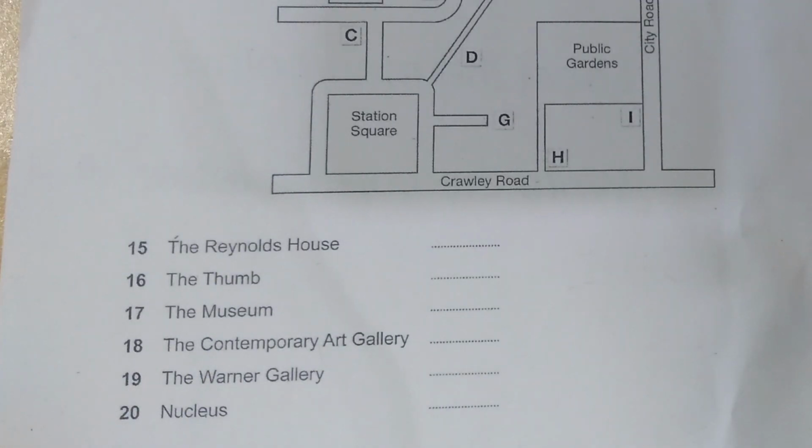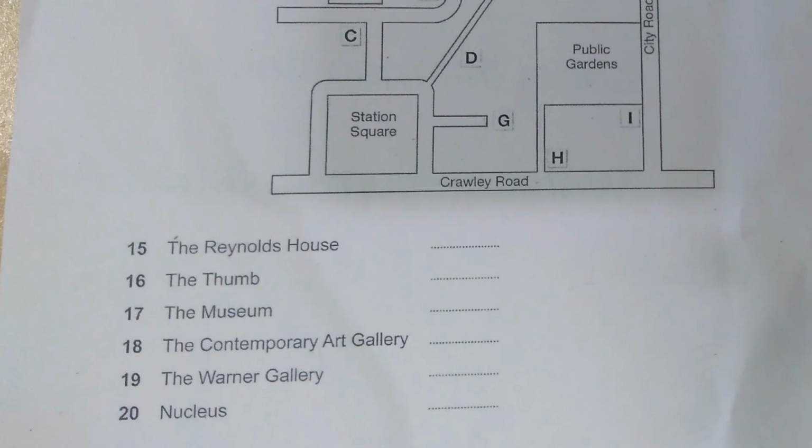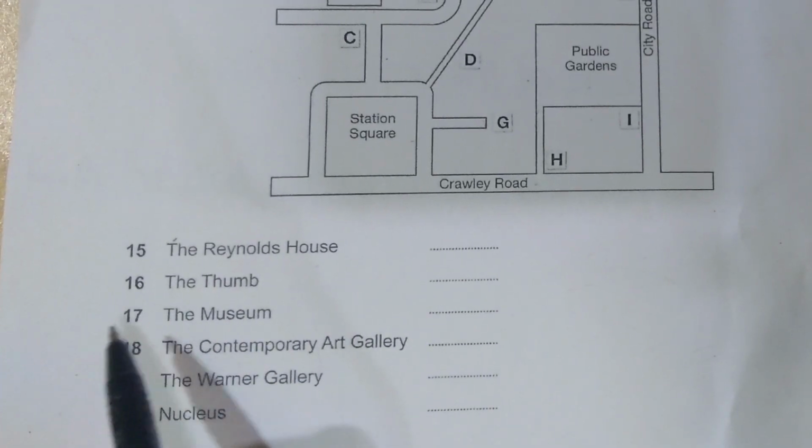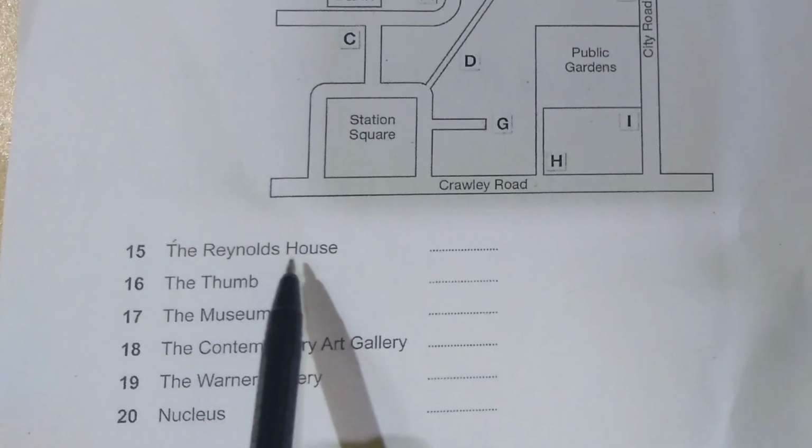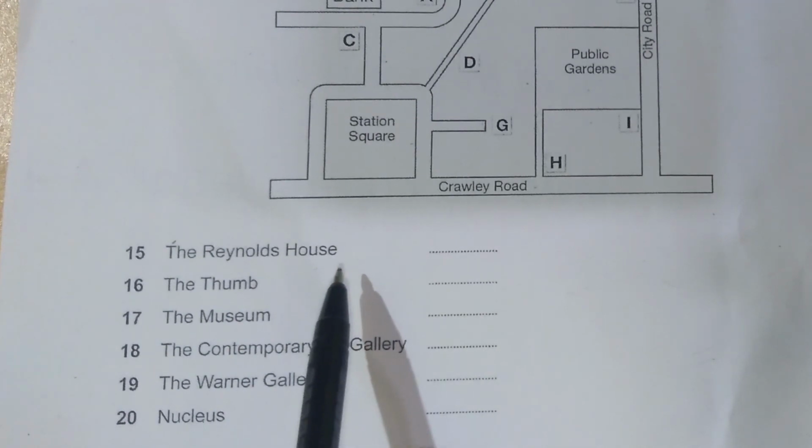Okay, so now let's discuss the answers. Answer choice 15, the Reynolds House. Where is it located?